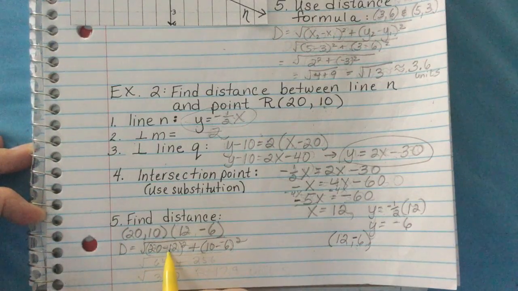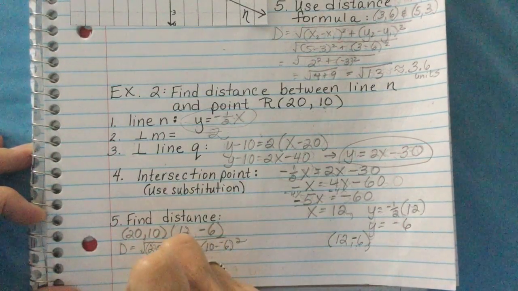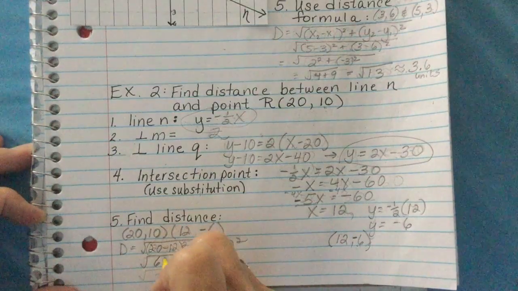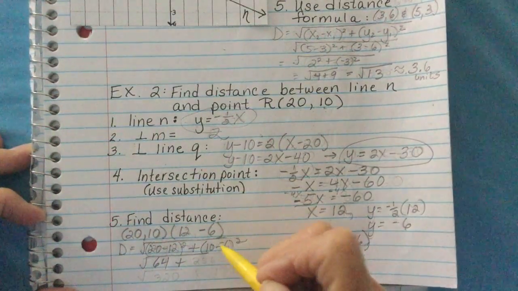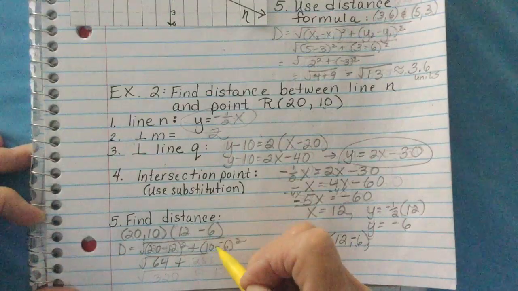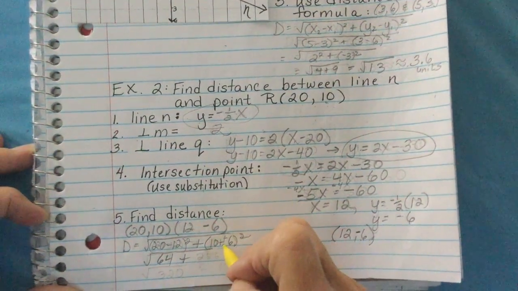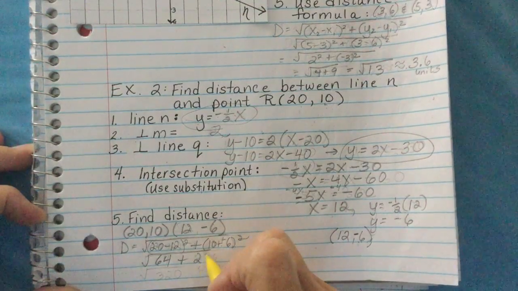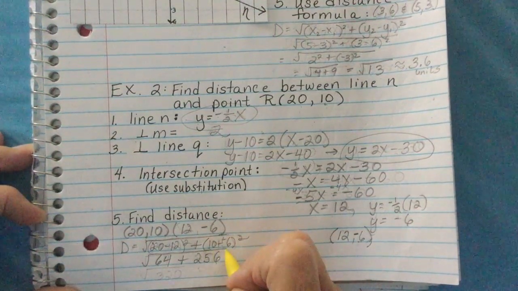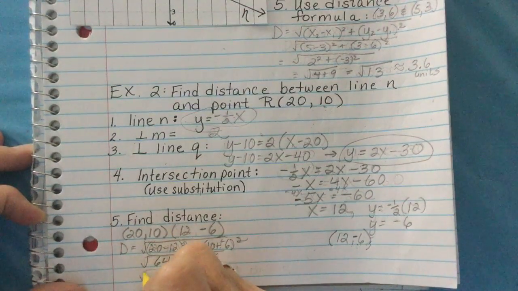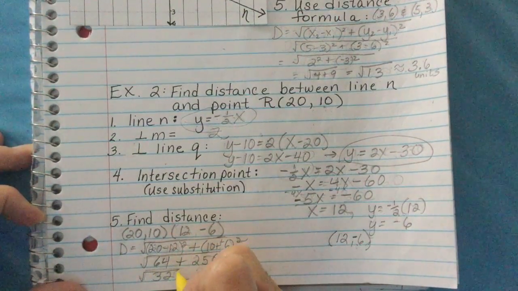So 20 minus 12 is 8. When I square 8, that's going to give me 64. 10 minus negative, I would change that to 10 plus 6. 10 plus 6 is 16. And if you square 16, you get 256. All right, so now I can add these two numbers together to get 320.